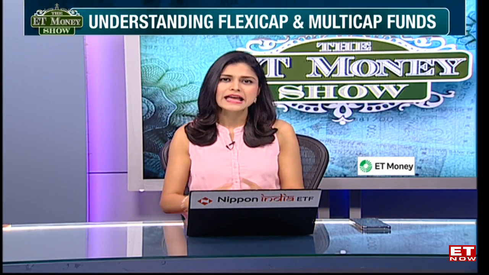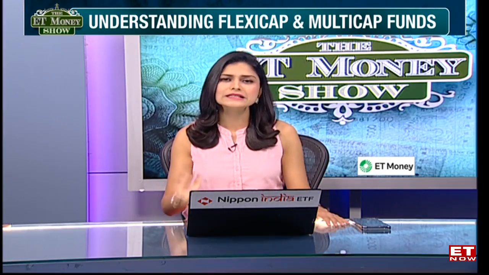So let's go forward to our first discussion, that is on your mutual fund query. Firstly, if we talk about the world of mutual funds, then investing at regular intervals is important. But what is more important is to give your portfolio the right balance. If you are a mutual fund investor with allocation towards multi-cap and flexi-cap funds, then this segment is for you.